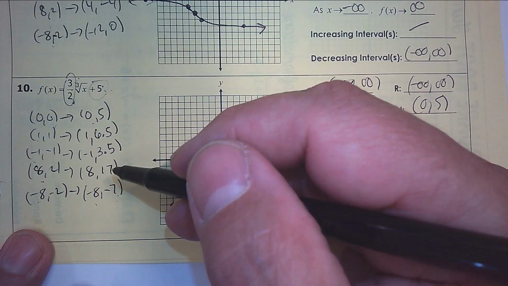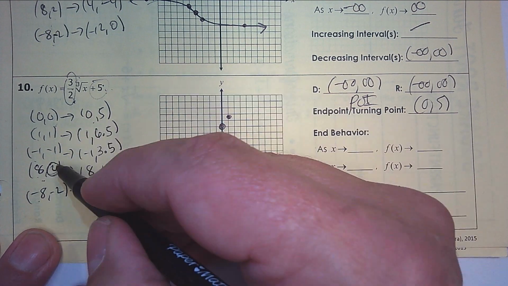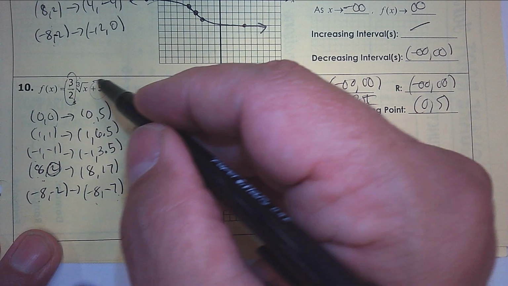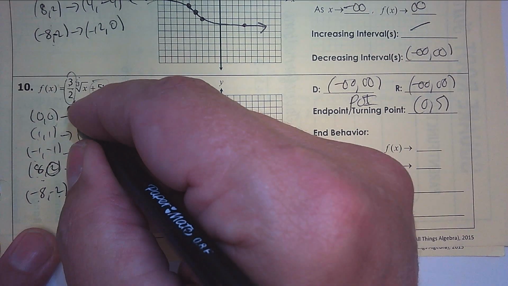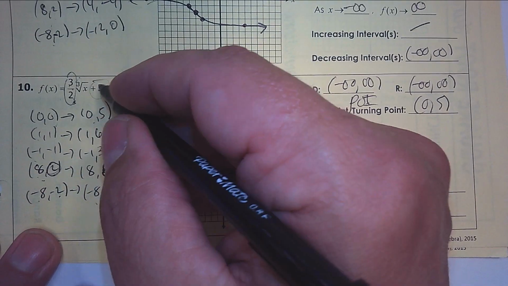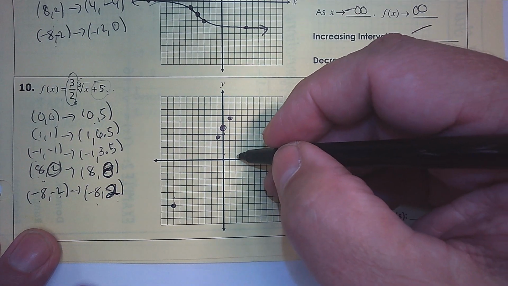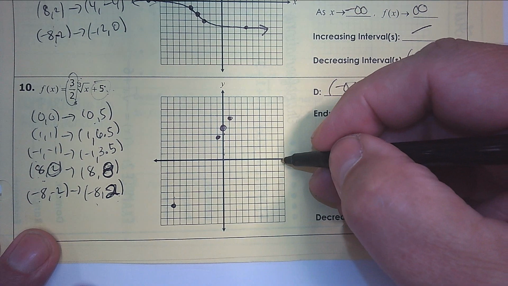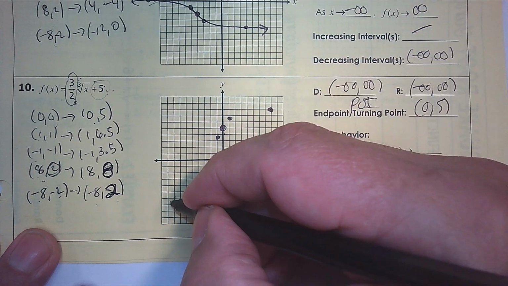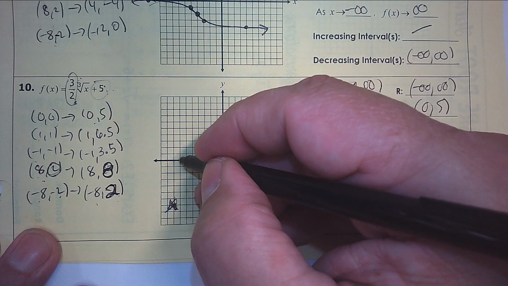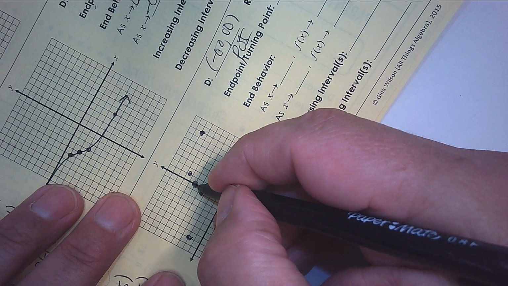All right, let's try this one again. I was using 8 instead of 2. So let's correct myself. So 2 divided by 2 is 1, times 3 is 3, and 3 plus 5 is 8. Oh my goodness. Negative 2 divided by 2 is negative 1, times 3 is negative 3, plus 5, which is 2. Let's get my head on straight. So 8, 8. And ignore that. Negative 8 and 2. Now that's starting to look like something I can do and make the curve.